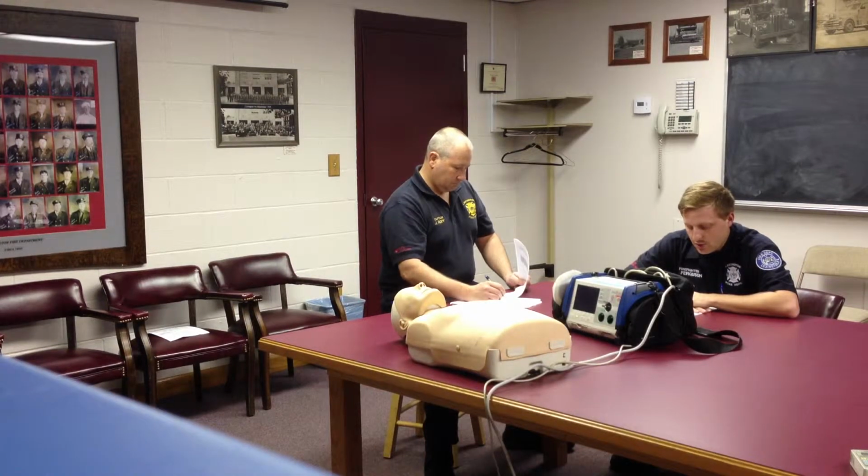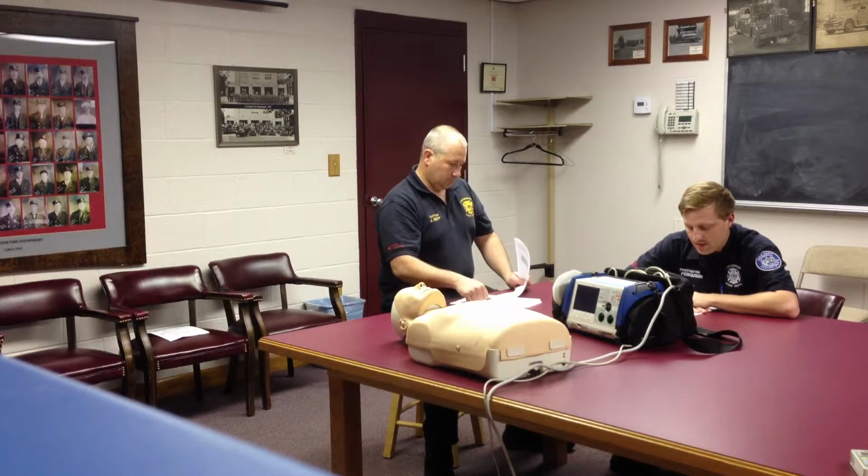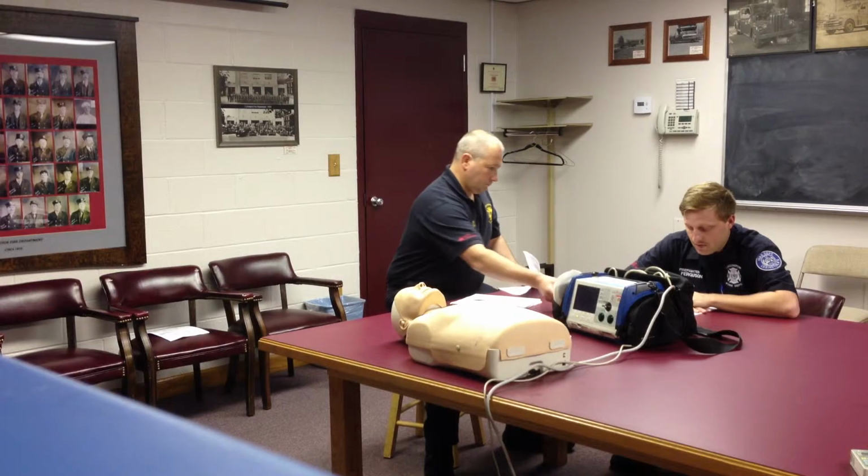Additionally, I would treat this patient with vagal maneuvers. If that were ineffective, I would give this patient 6 milligrams of adenosine, rapid IV push. If that were ineffective, I'd give the patient 12 milligrams of adenosine, rapid IV push.